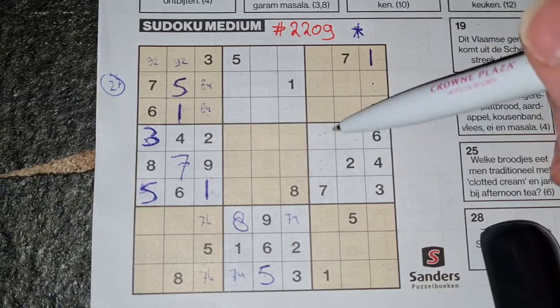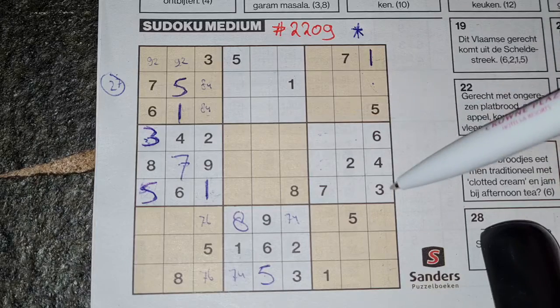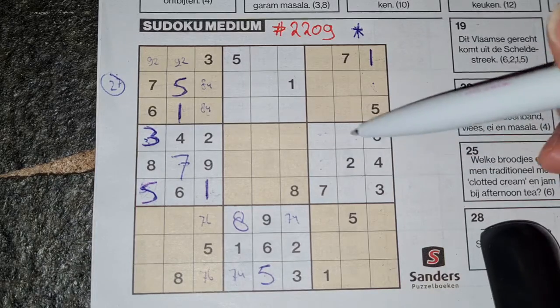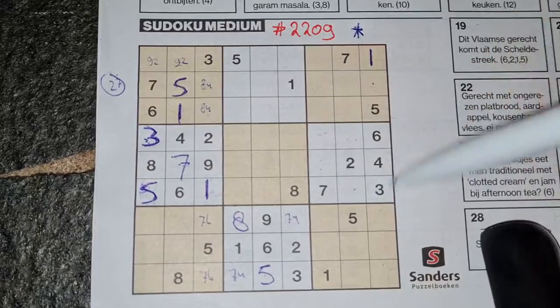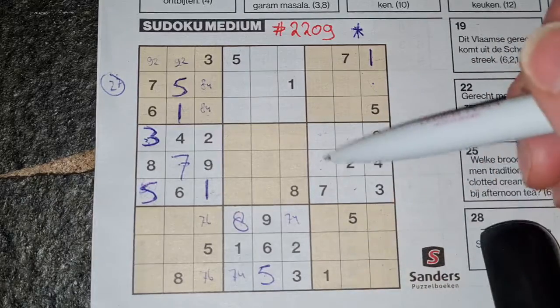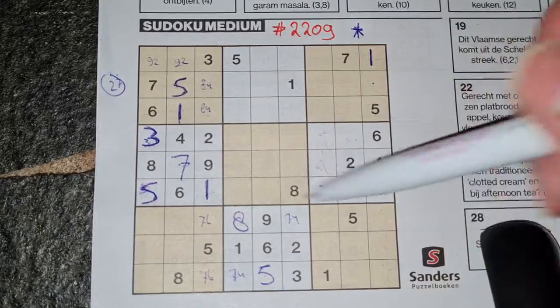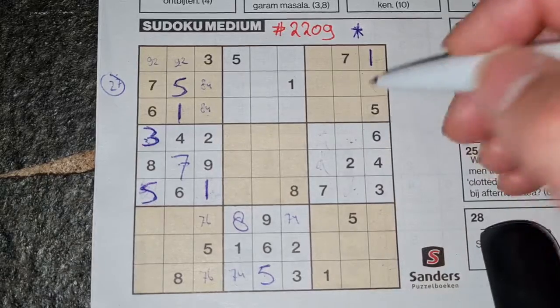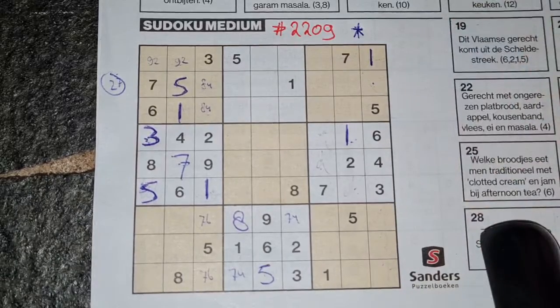5, 8, 9, and the 1. Yes. 4 missing numbers in this big square. One of the missing numbers is 1. We see here 1, no 1 in these 2 boxes. There 1, no 1 in that box. 1 box left for the 1. Should be there.